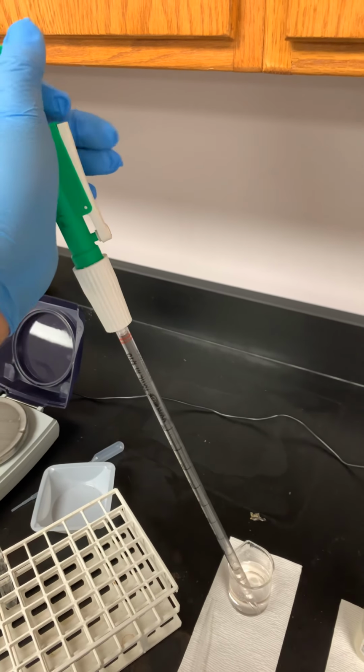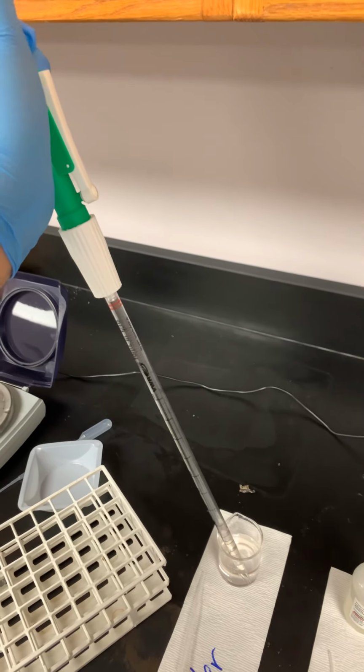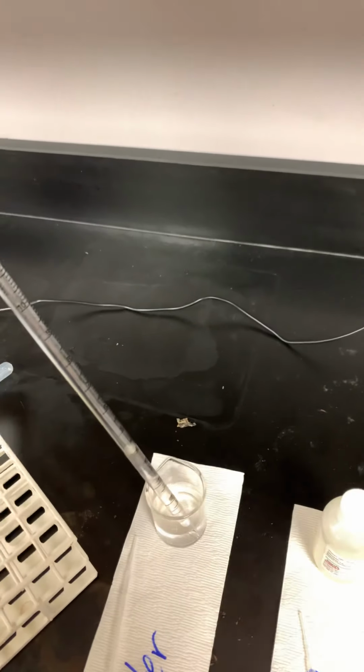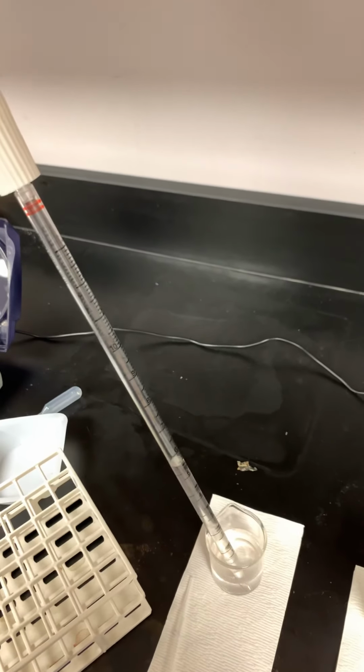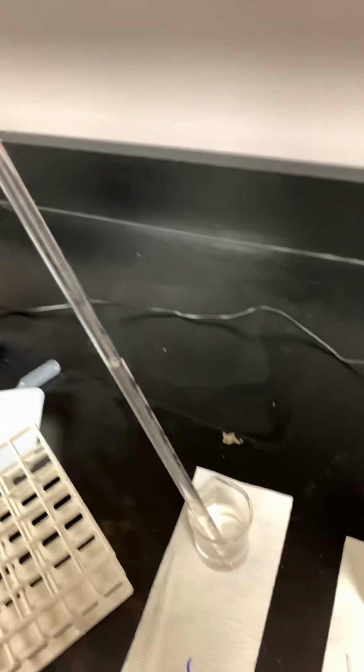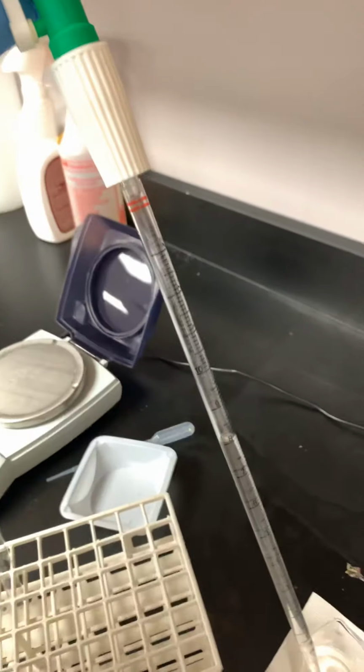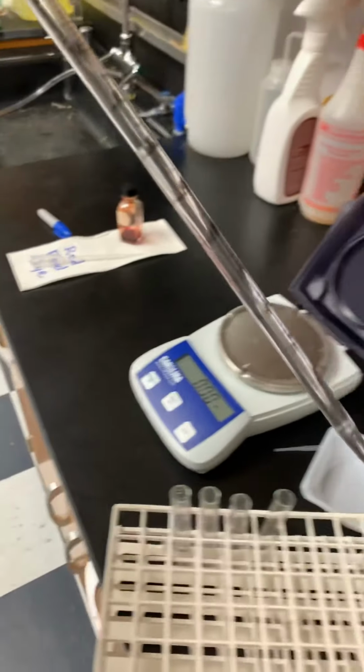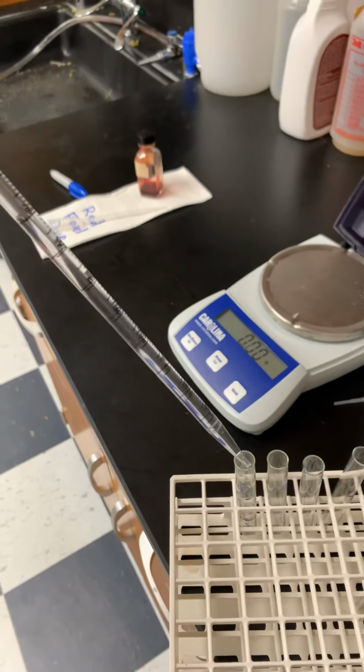Again, making sure that my finger's not on the trigger. So I'm rolling that up, and you'll see us drawing liquid up in. And like I said, I like to use the side where I can see the volume going up to the amount that I want. So I've drawn up 8 milliliters of water. Now I'm going to bring it over here to my first test tube.